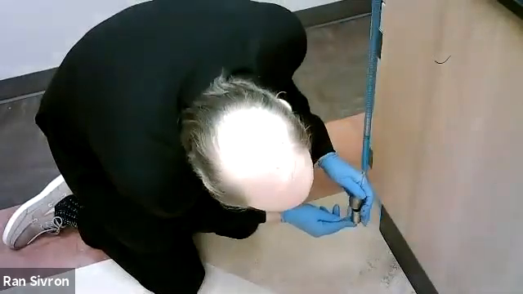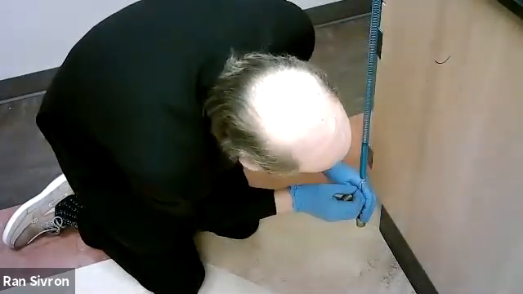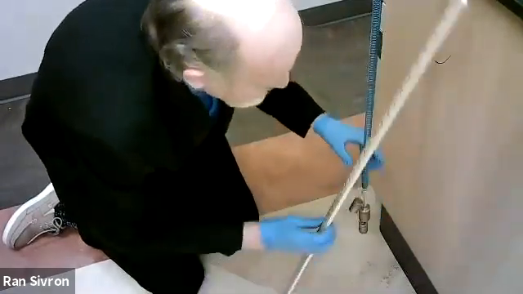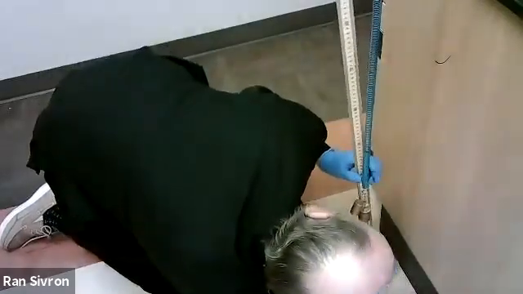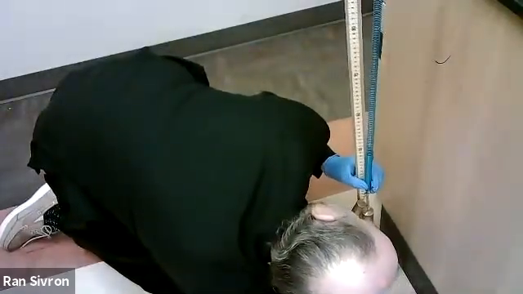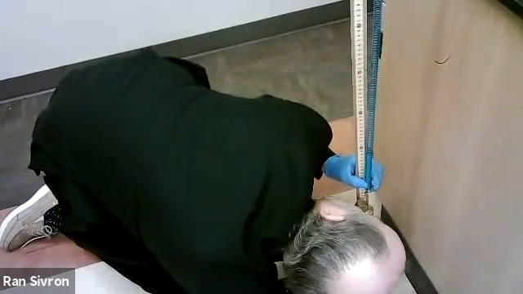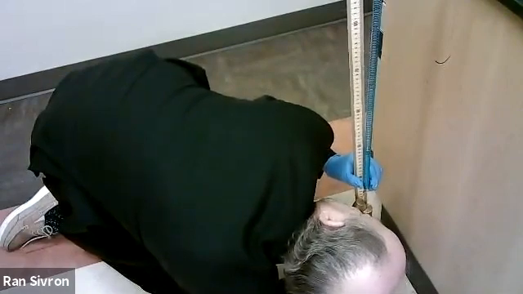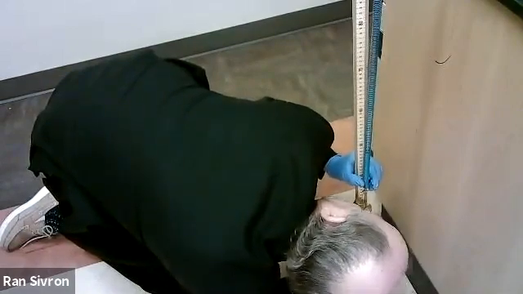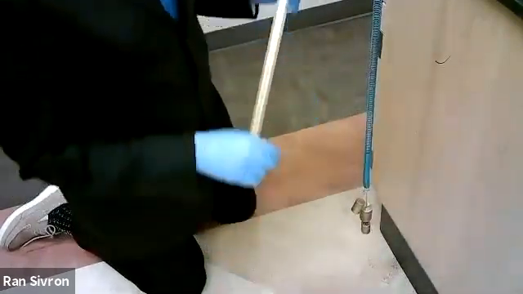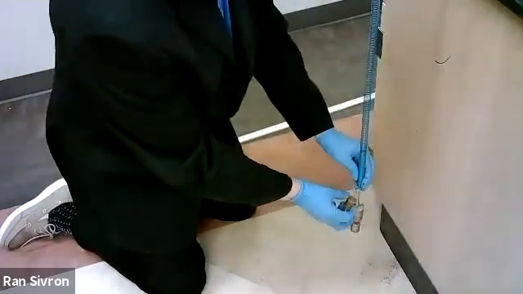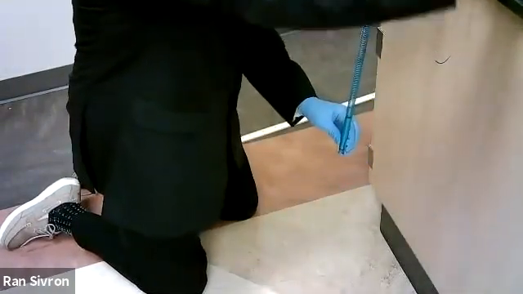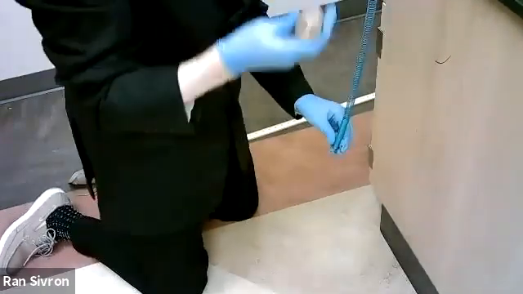I'm now going to do 400 grams. And I can hang it this way. That's going to be 36.3. And the last number is going to be 500 grams that I hang.